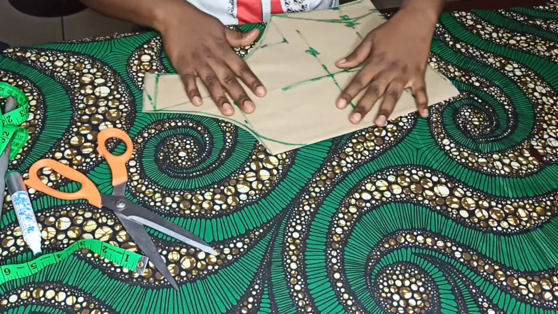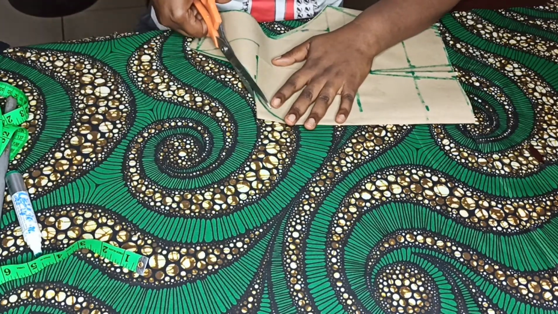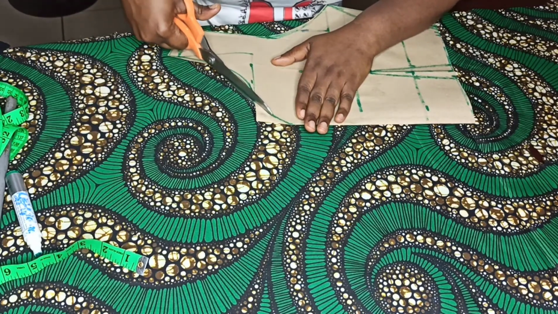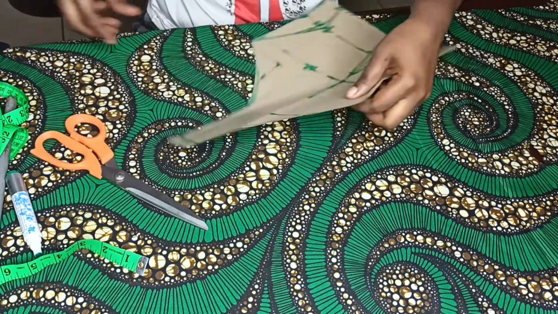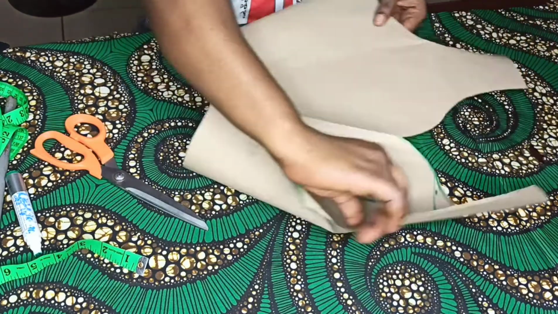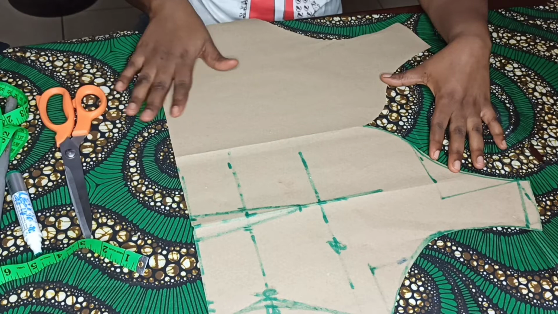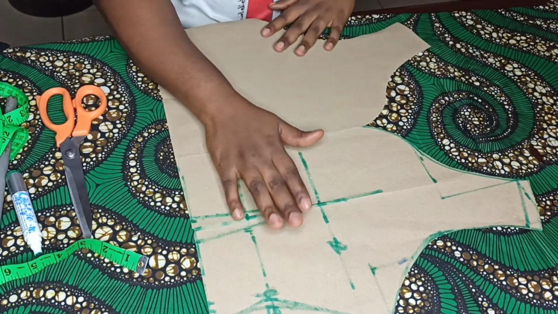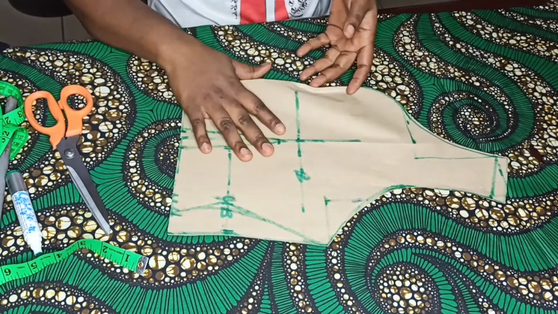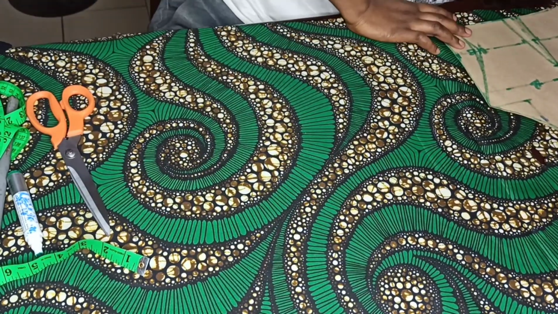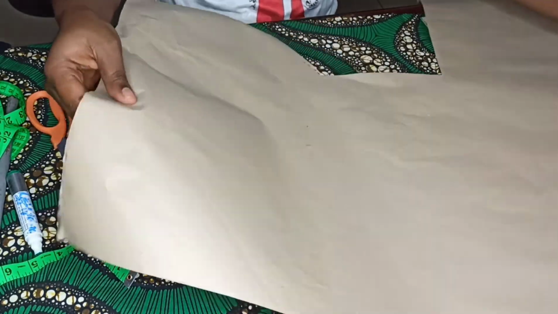But if you want to go in with a sweetheart neckline, then this is what it's going to look like. Now you guys can see it. Wow, beautiful, right? So we are going to cut our back bodice. So we'll put this away and start with our back bodice.